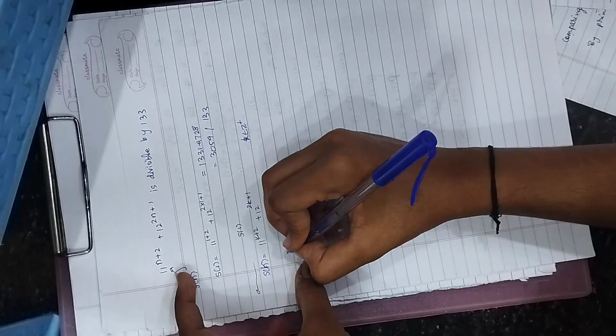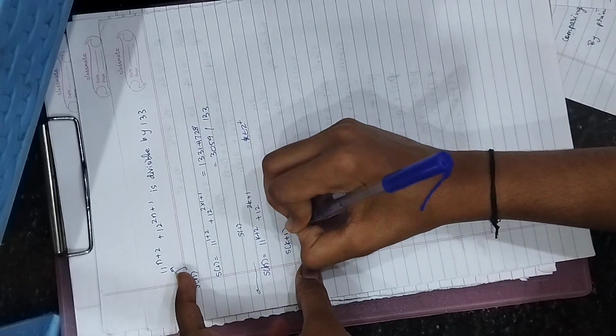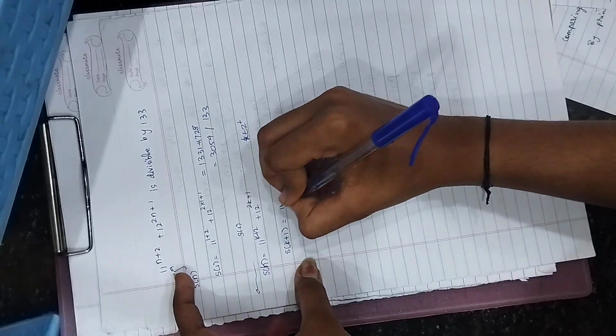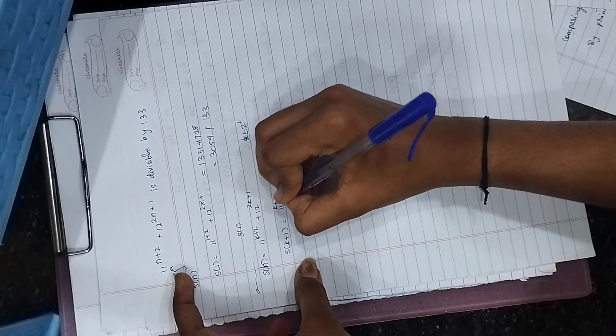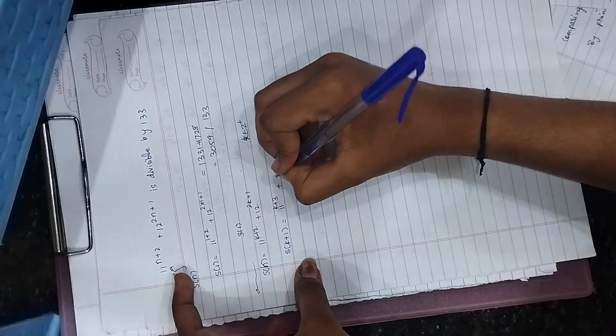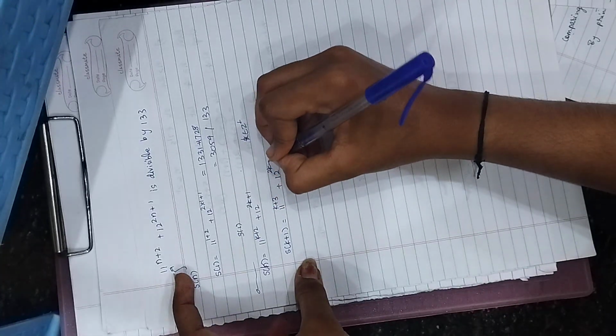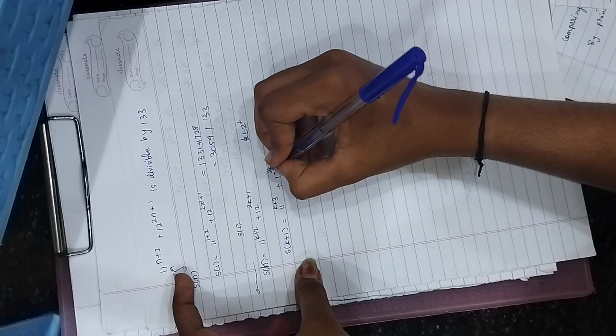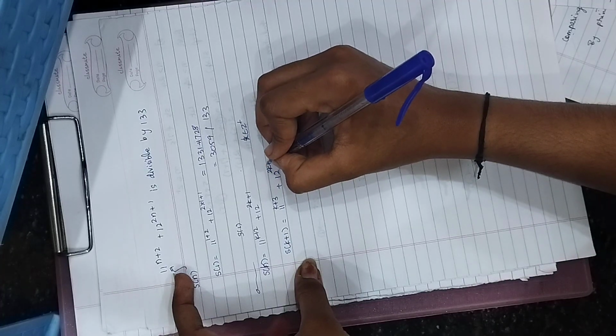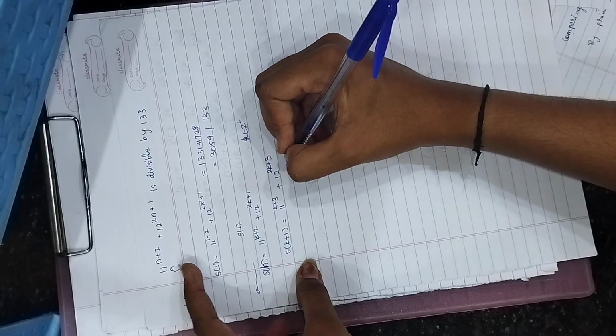So S of k plus 1 is equal to 11 to the power k plus 3 plus 12 to the power 2k plus 3.